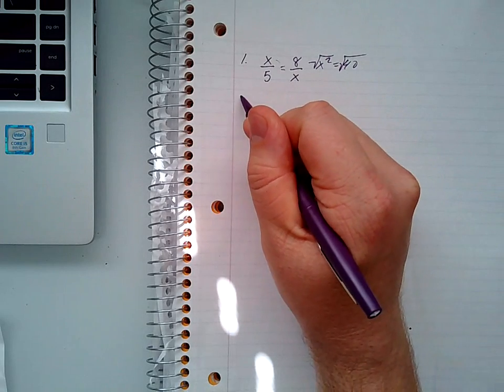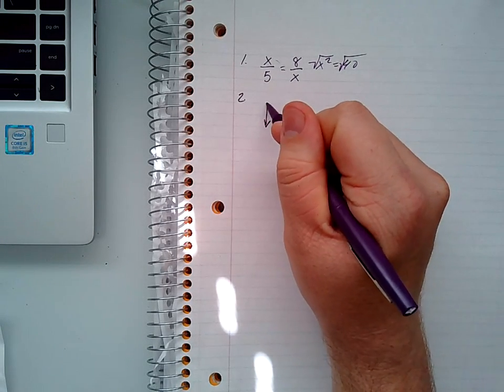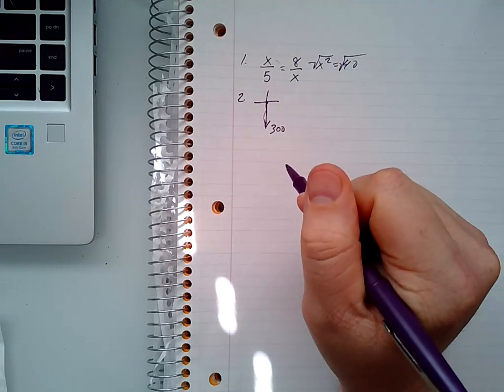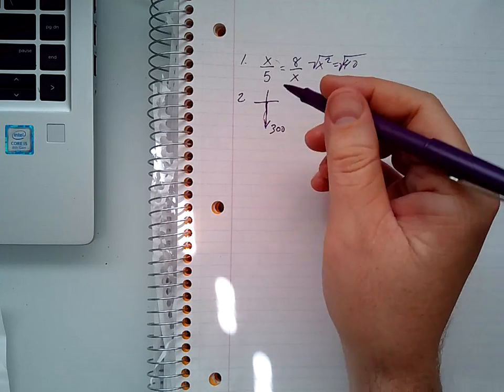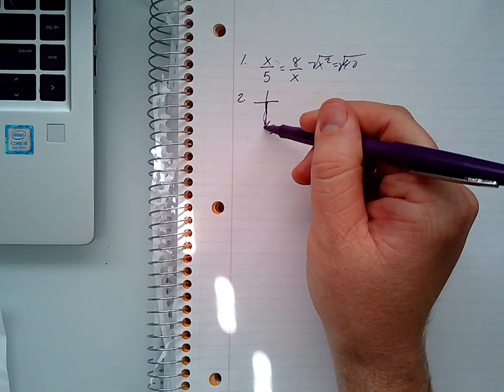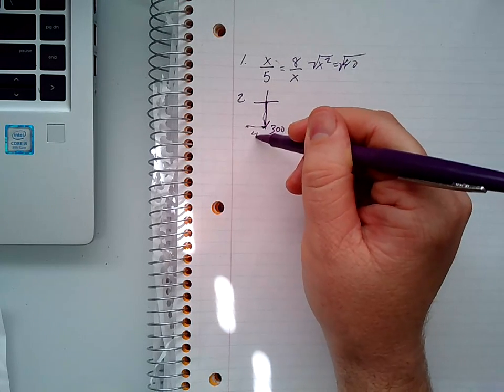Number two, an airplane's flying due south. Due south, remember, you can substitute the word due with directly. So due south, 300 miles. So from the origin, due south, 300 miles. Hopefully that gets you set up. And then there's a wind blowing due west. Which direction is due west? It's directly west. So from here, due west at 40 miles per hour. So we know we're moving 40 this way.